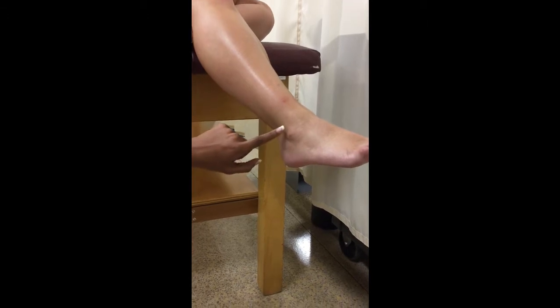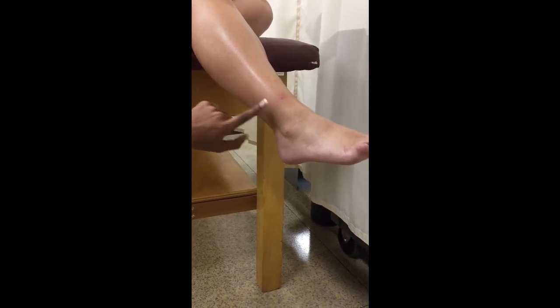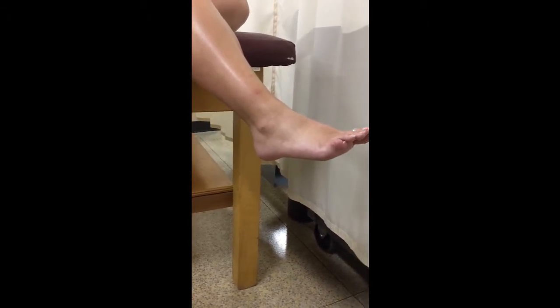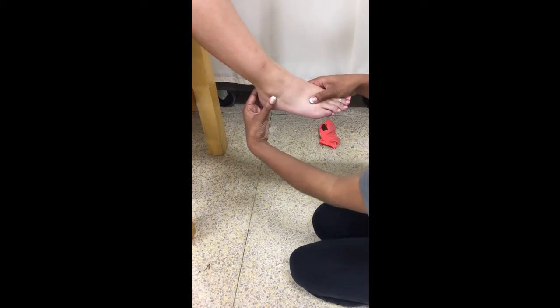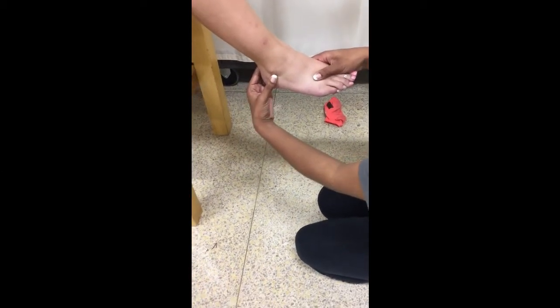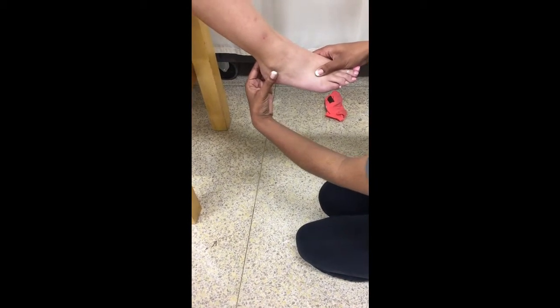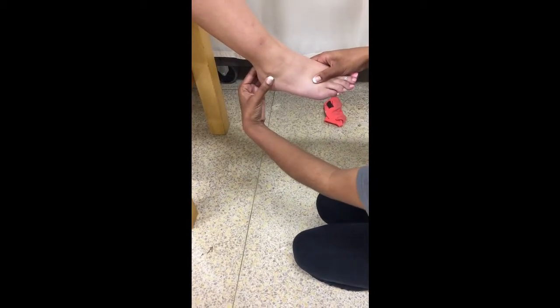The lateral malleolus is right here, at the distal end of the fibula on the lateral side. The sinus tarsi is right here where my thumb is, in the depression anterior to the lateral malleolus, which is right here.